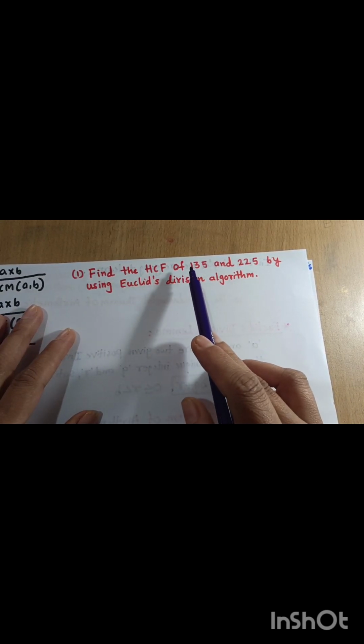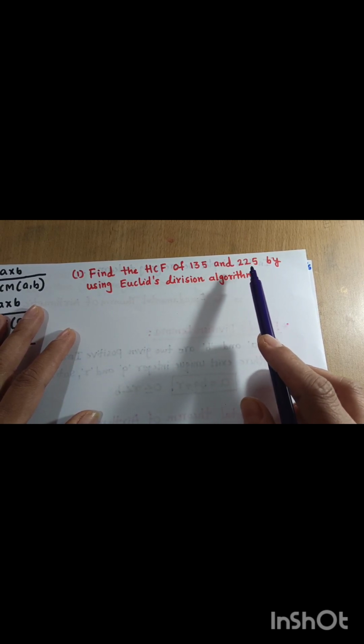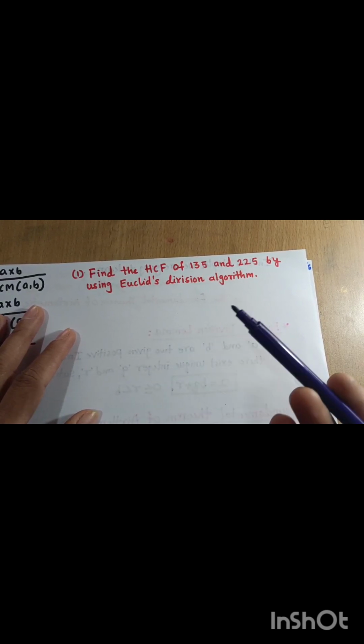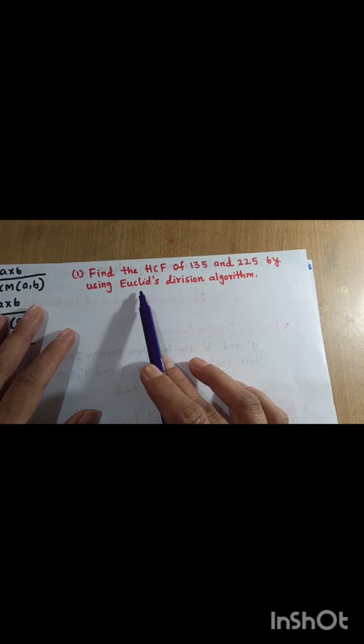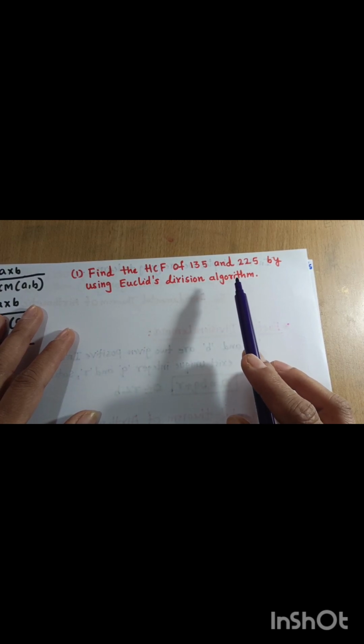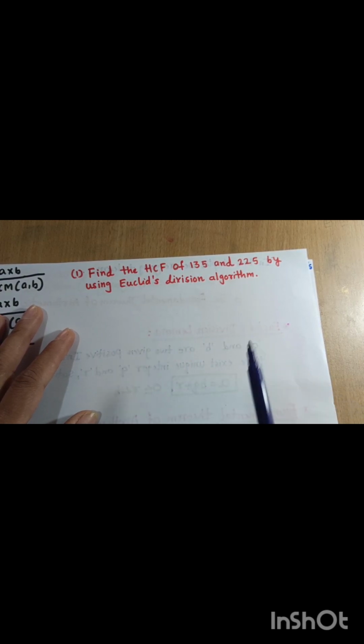So which method to use here? Use Euclid's division algorithm. Okay, note down the question and start the solution with me only. It helps you revise your lesson.